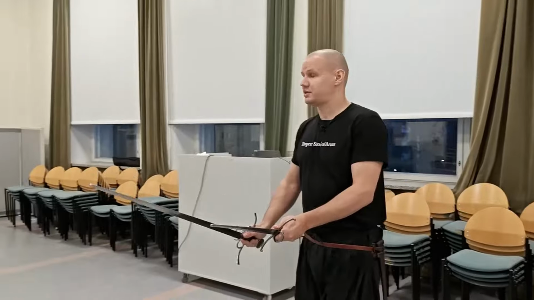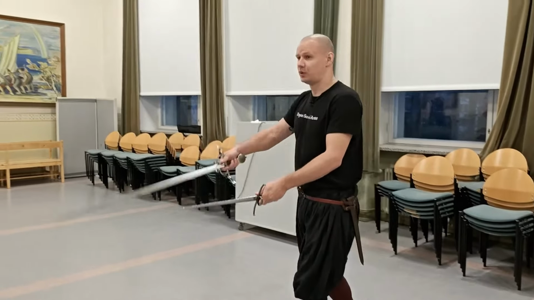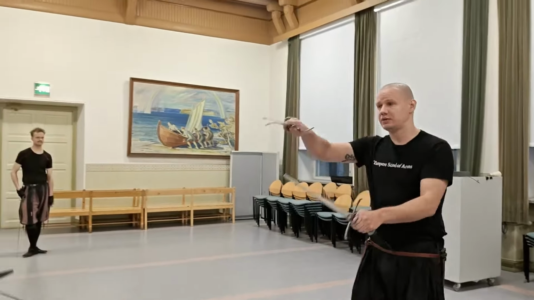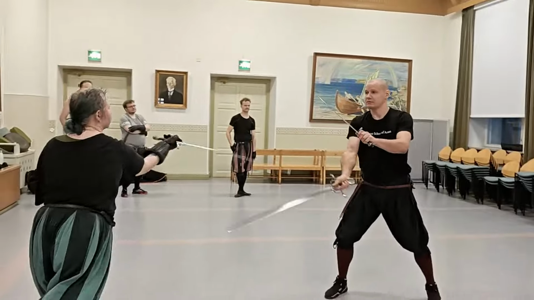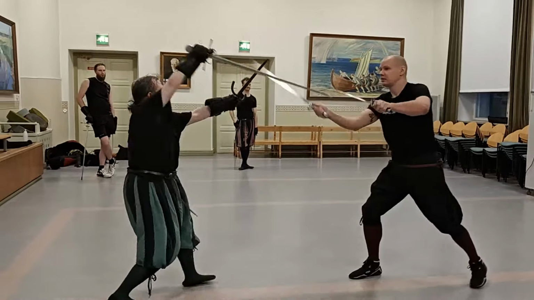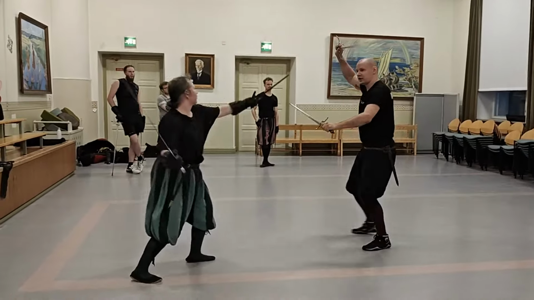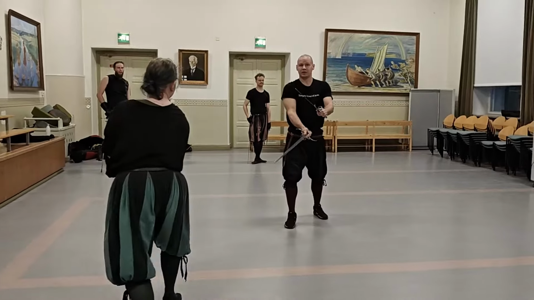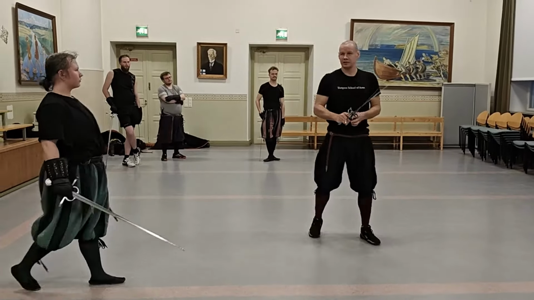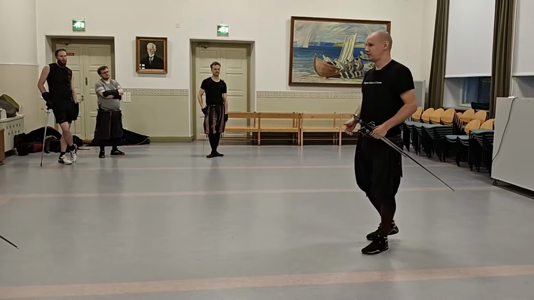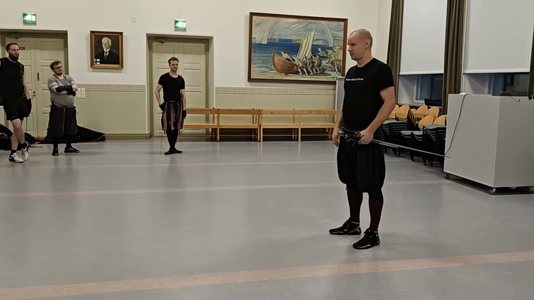So the first warm-up is just to do free play. We're gonna go free play with Henkka, throwing strikes, and using the stuff that we already know. Nothing more fancy than that. Just warm up with nice technical free play. And put your masks on. Go.